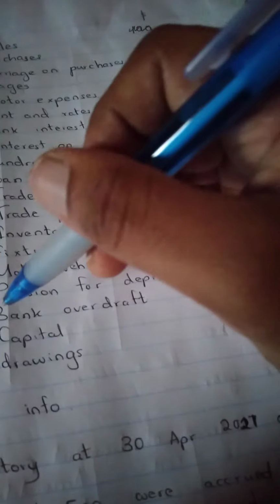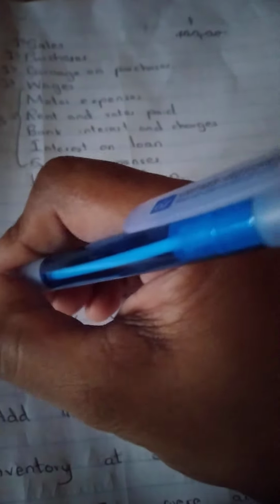provision for depreciation of motor vehicles, bank OD, capital and drawings, all that goes to the SOFP, Statement of Financial Position. So in the income statement, we start by recording the sales revenue. Sales revenue, then minus cost of sales. Under cost of sales, we start by recording the opening inventory.